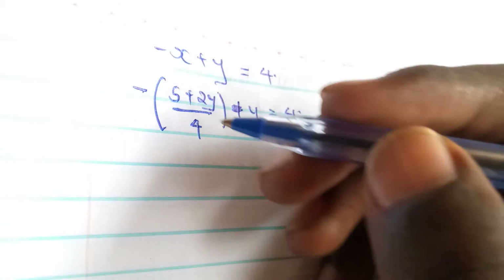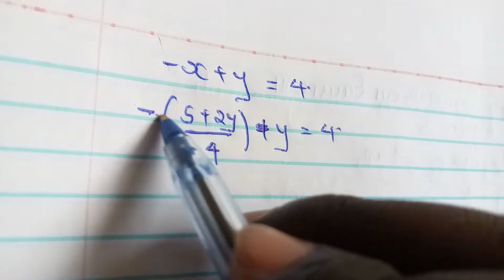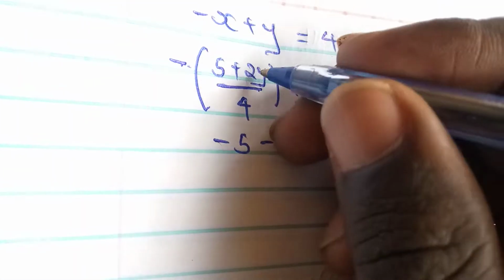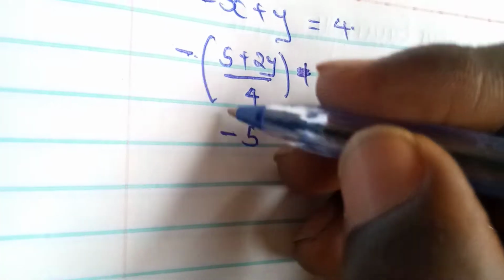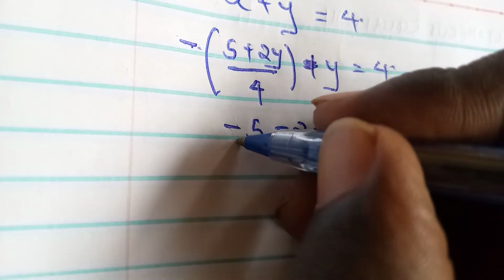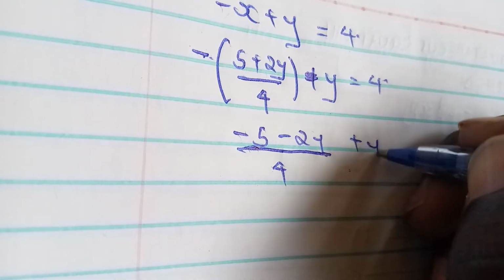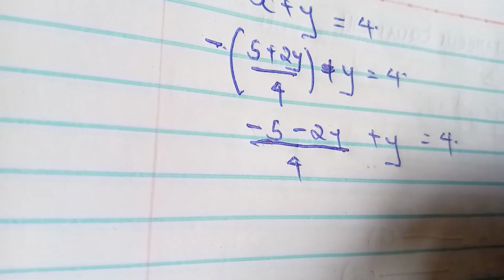Where there is x, put the other value that we got. When we put this negative, it becomes negative 5 minus 2y over 4 plus y equals to 4.